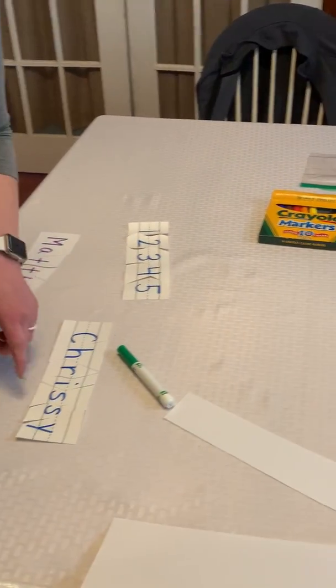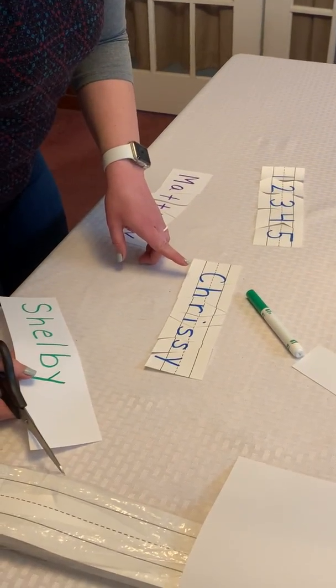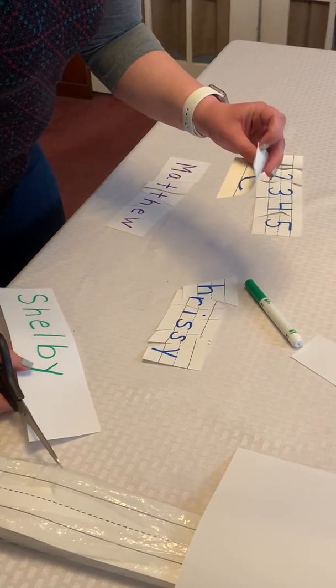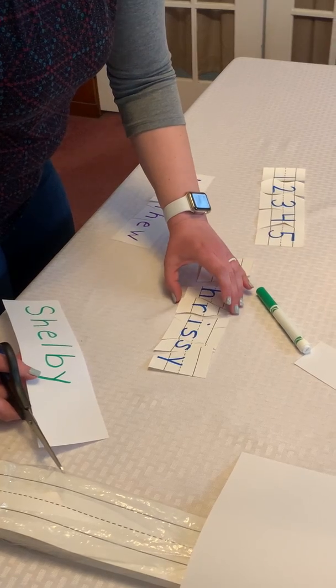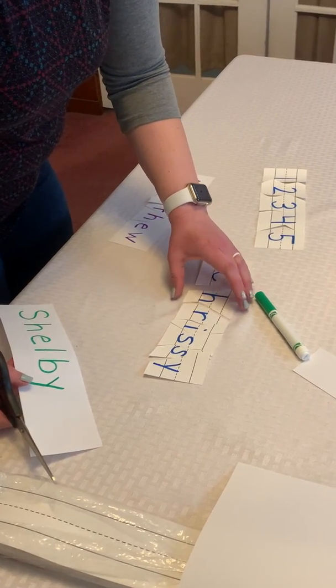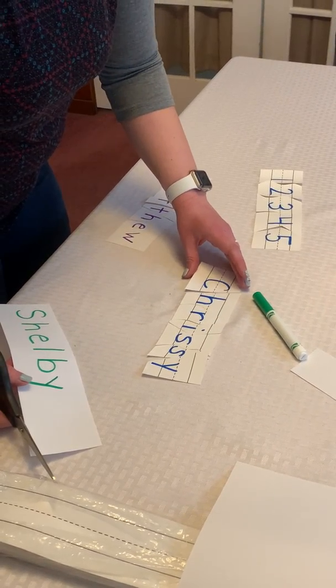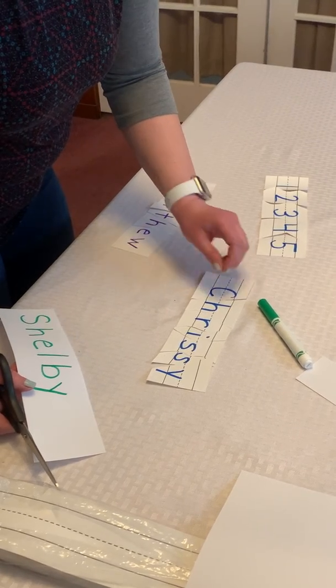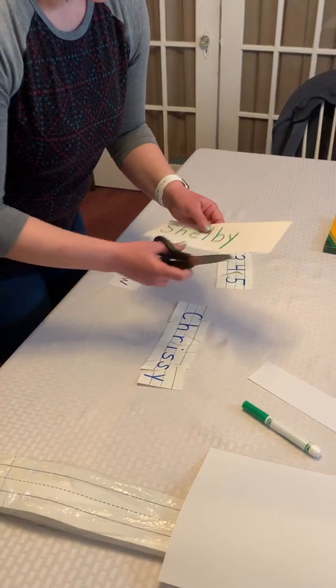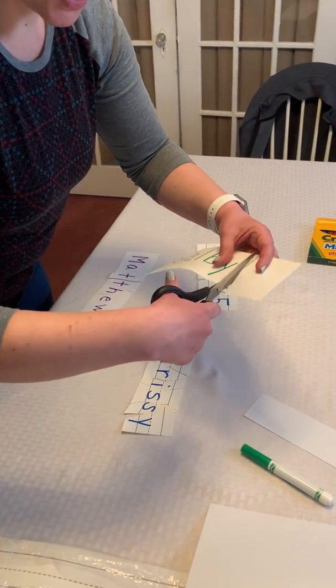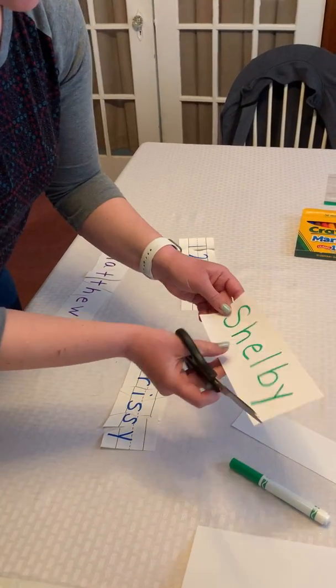When I'm at school, I use sentence strips. They're a little bit easier because they're a thicker paper, but you can use regular white paper, you can use cardstock, you could probably even use something a little bit thicker like an index card if you have one big enough, but it's just easier to use white paper if that's what you have at home.